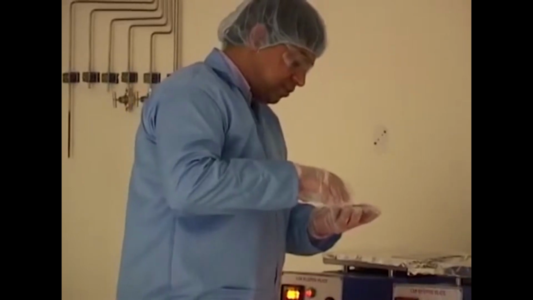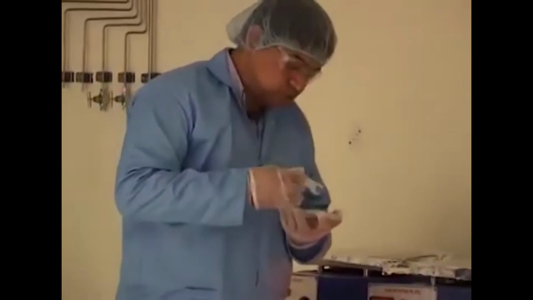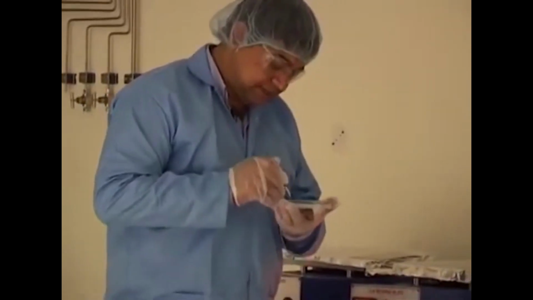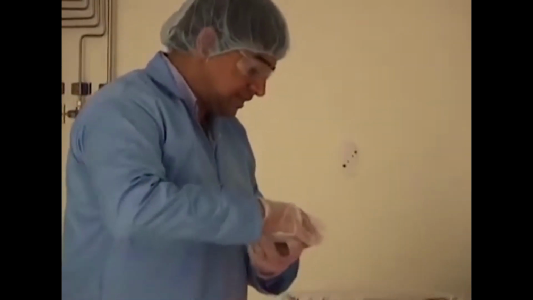Okay, and this developing is important because essentially this actually leads to the features really getting generated within the surface. So I'm going to just take this wafer to the fume hood, and there is already a developer solution which is actually already placed in the fume hood.